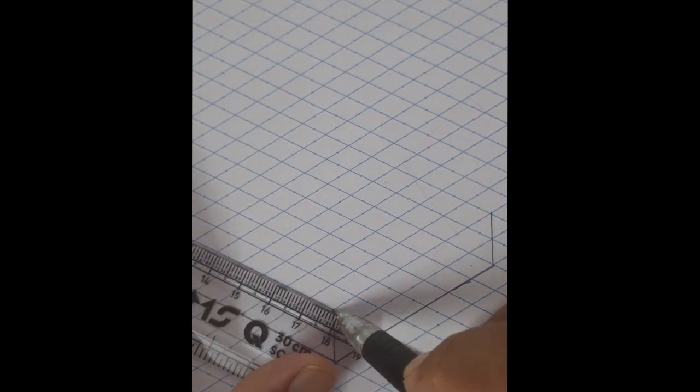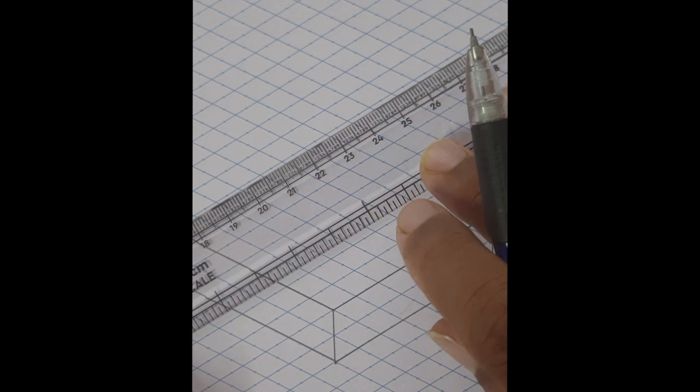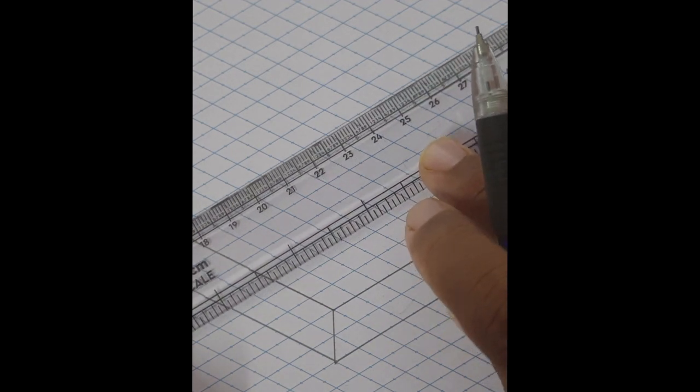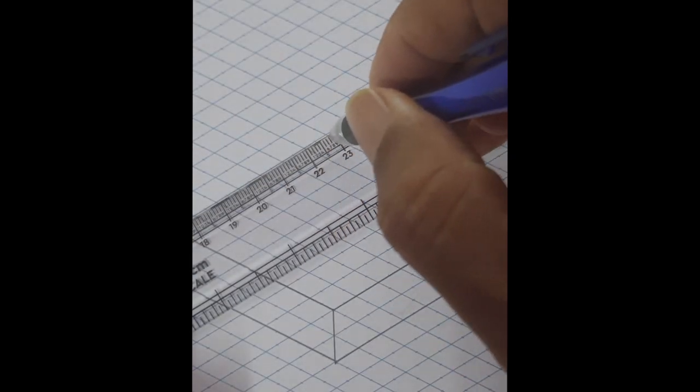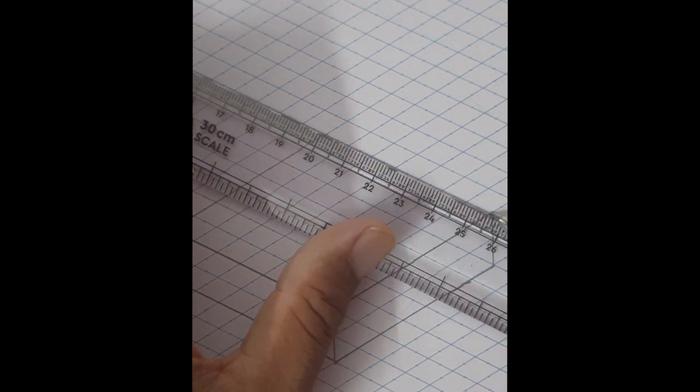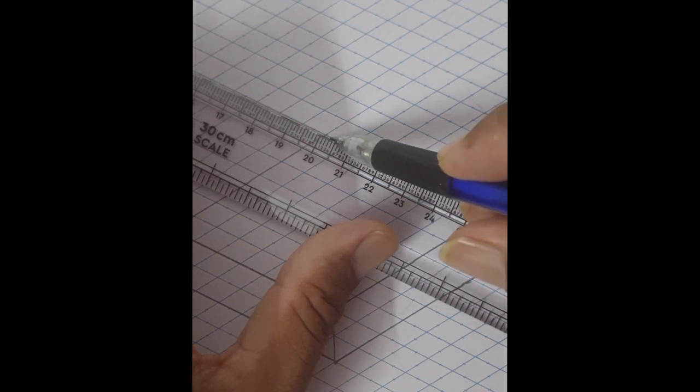Now let us complete the top surface. Visible edges are thicker here. Top surface visible edges are thicker. Let us draw these back side edges as thin, because some portion is going to be hidden. So we can draw visible edges as thick edges and hidden edges as thin edges. Okay? Now this is the completion of a square block.